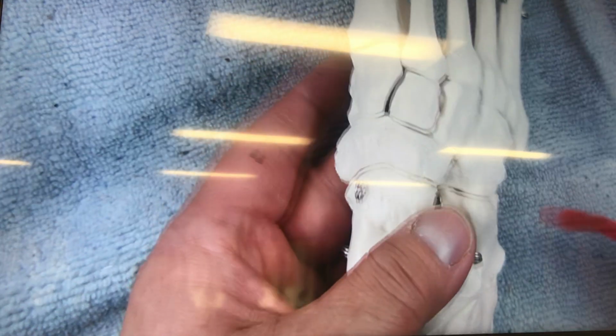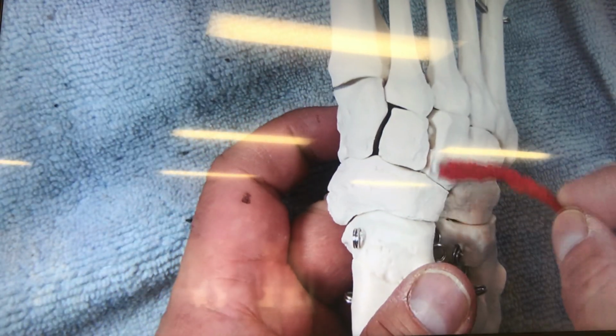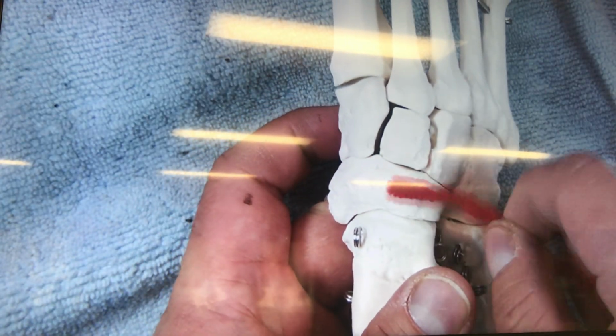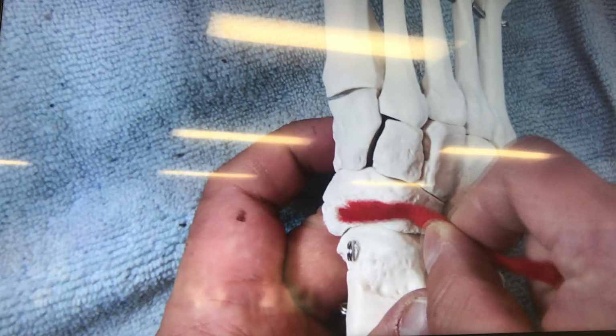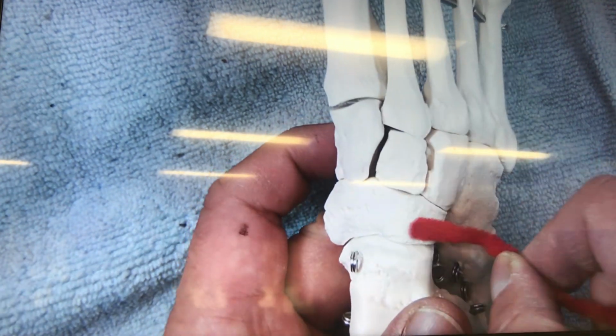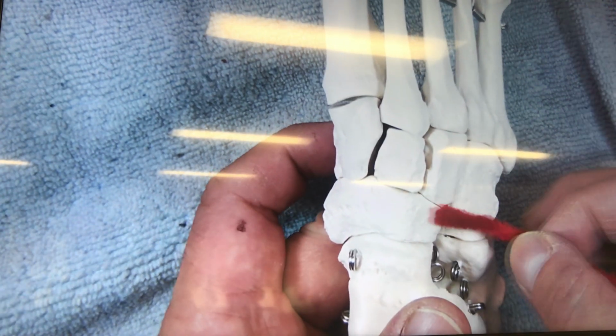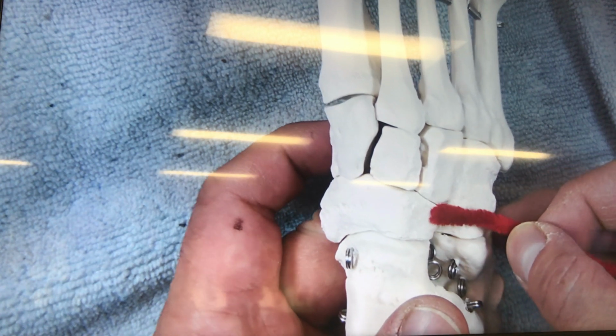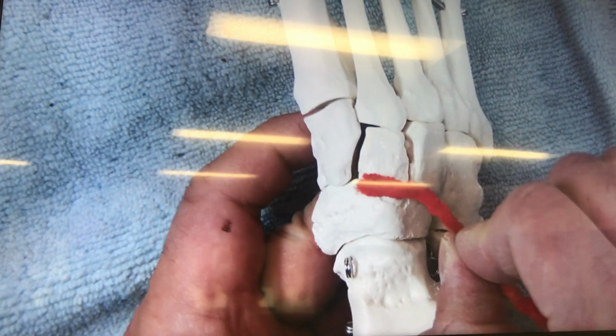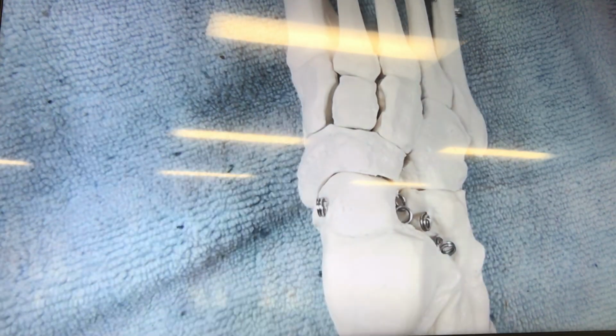All right, so again, talus, calcaneus. As we move forward, you see a rectangular bone right here. This is called the navicular bone. Navicular. Now, the weird ones are these three, right? These three are called the cuneiforms.